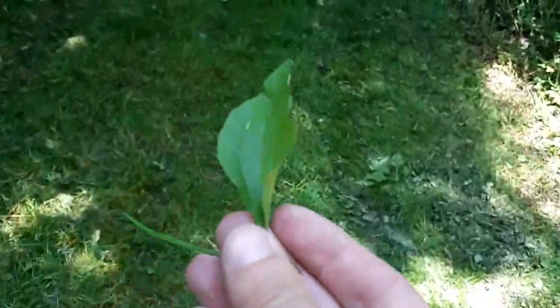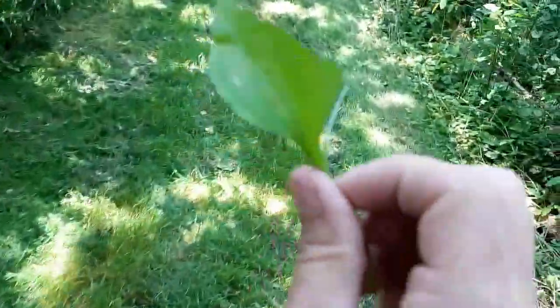I have it in my property. It's in pretty much any wild spot that you can think of. Same thing, this is a healer. You cut yourself in the wild, you're stuck in the wild, you have an infection. You know, you can do a lot worse than grabbing some plantain and putting it on it.